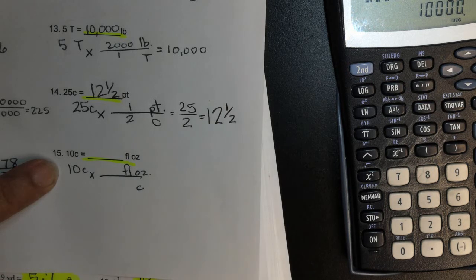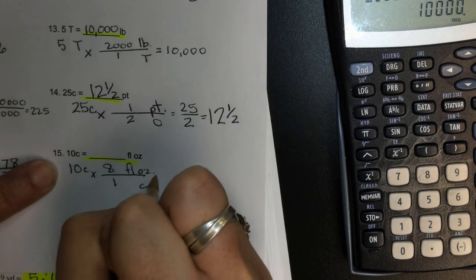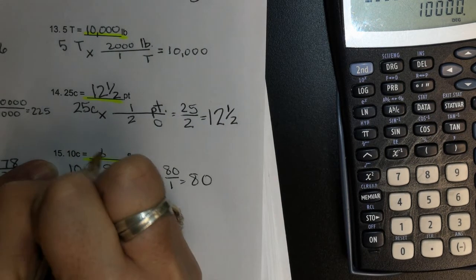Okay, wait a minute. Fluid, I literally, like, my head is hurting. 8 fluid ounces to 1 cup. Thank you, I'm losing my mind. 80 over 1 equals 80.